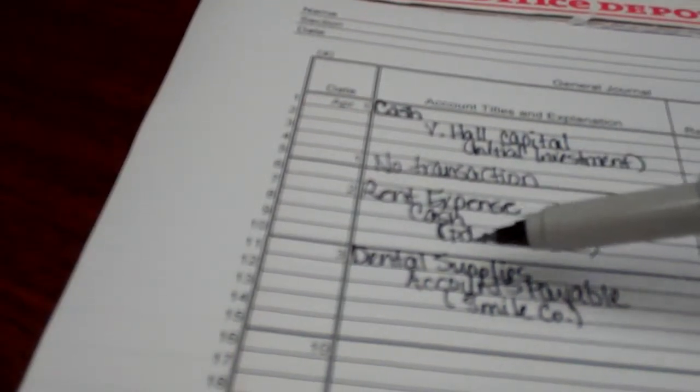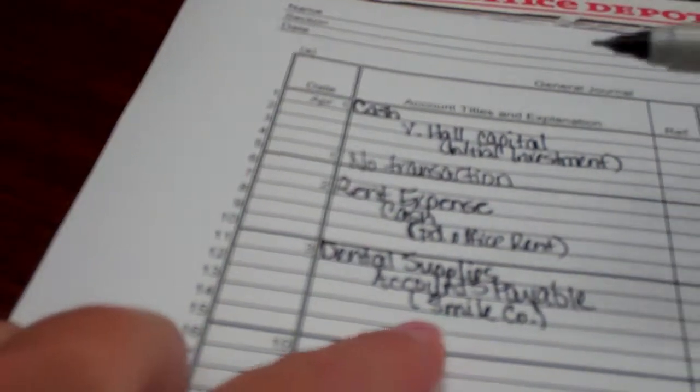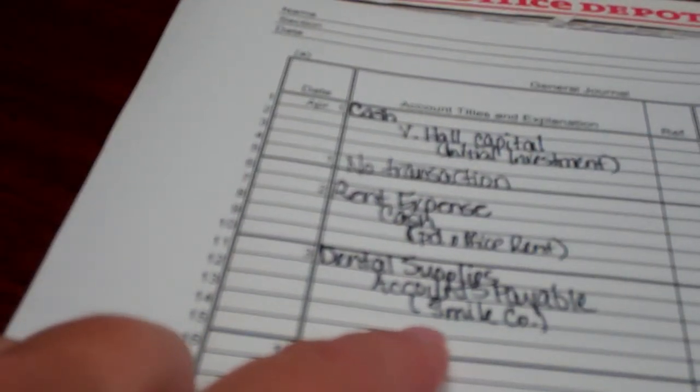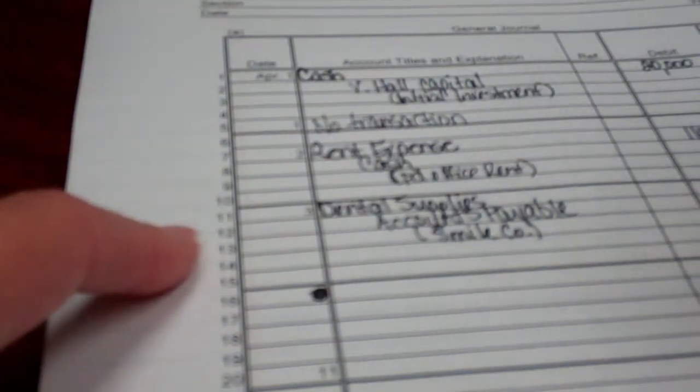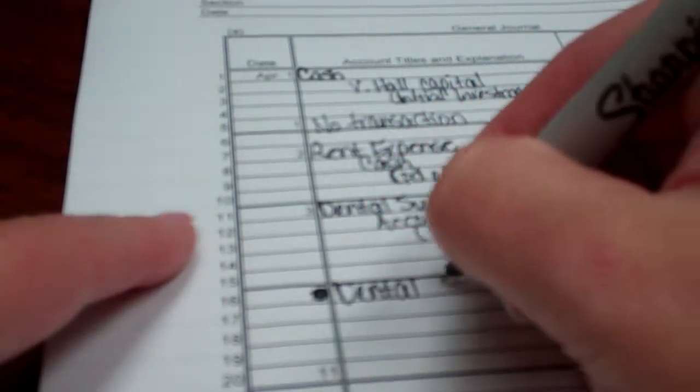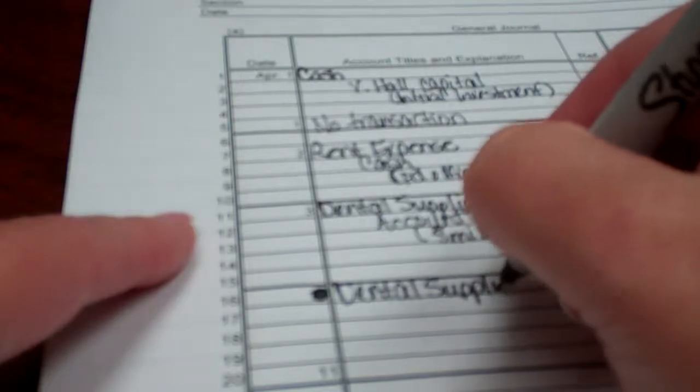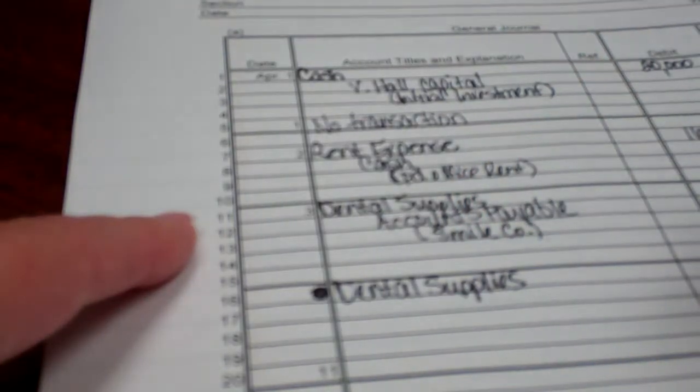So, let's just give an example of when you purchase these dental supplies. Let's say that you bought these dental supplies, but you paid $1,000 down in cash, and you're going to put the rest on account. What's going to happen then? And I'm going to just use this journal page. You're still going to have the dental supplies of $4,000.